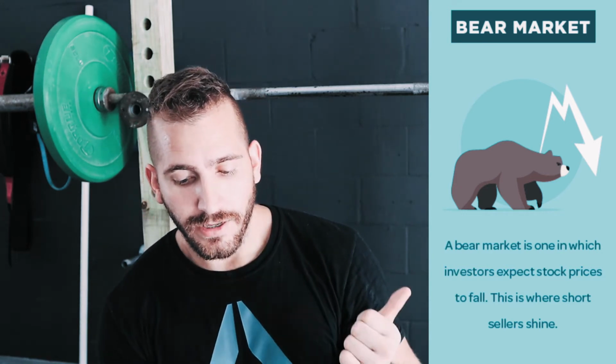A bear market. A bear market is one in which investors expect stock prices to fall. This is where short sellers shine. I could be wrong, again, correct me if I'm wrong. I want to say you use this for options. I keep going back to options even though I don't know too much about it, but I kind of have an idea of what it is. I guess in a bear market, if you think the stock is going to go down, you can make a bid that the market is going to go down, and then if it does go down, you'll make money.